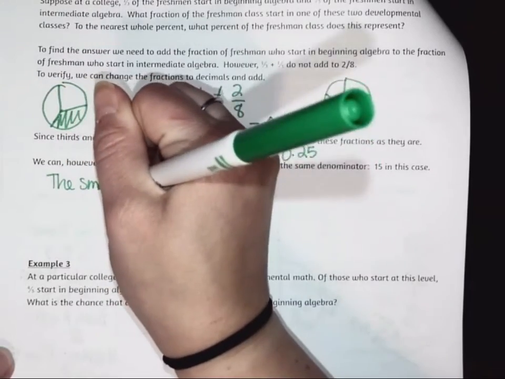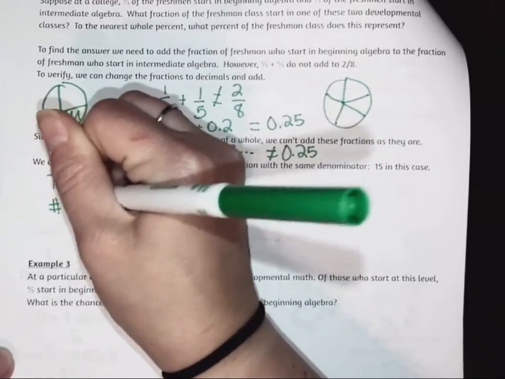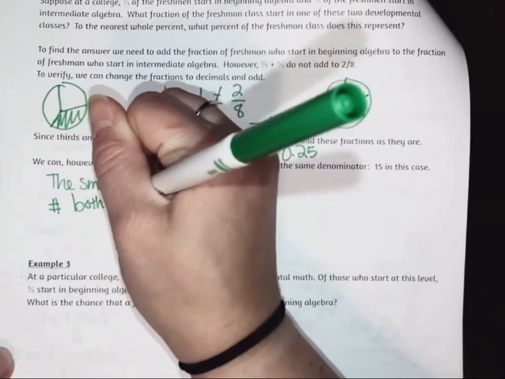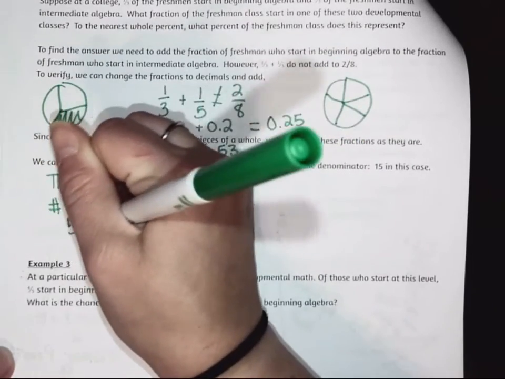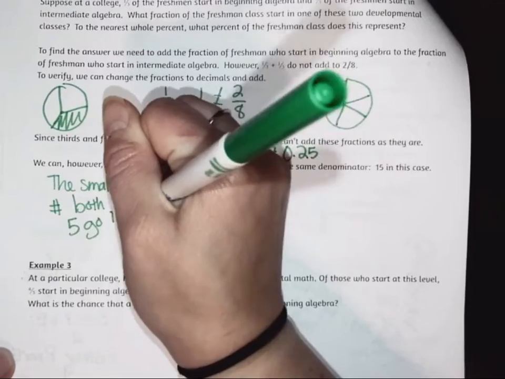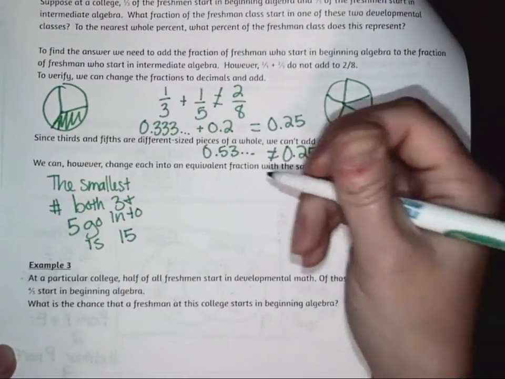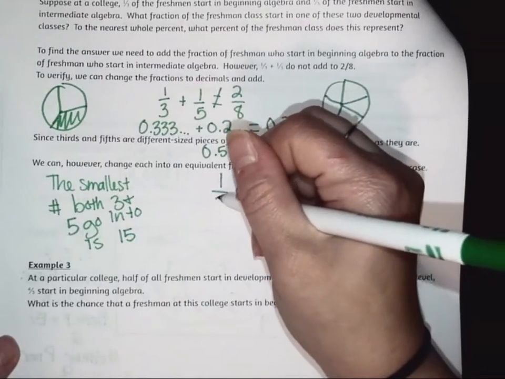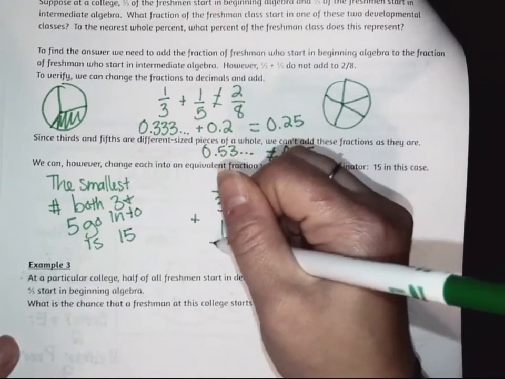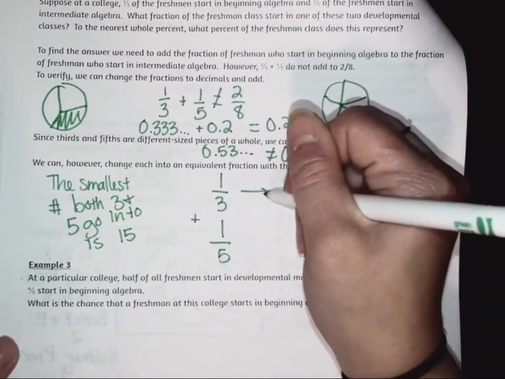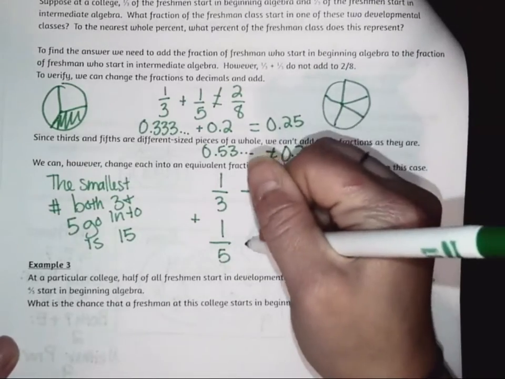The smallest number both 3 and 5 go into is 15. So we are going to change both fractions so that they are over 15.